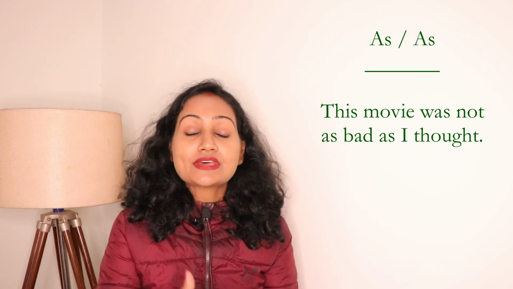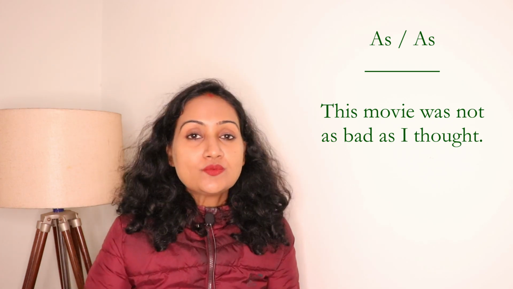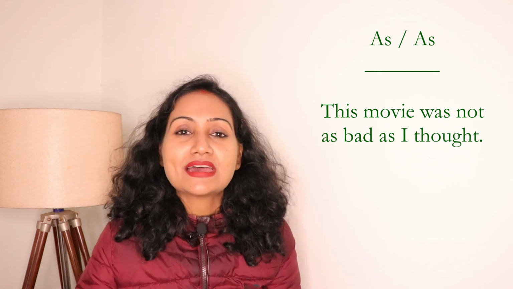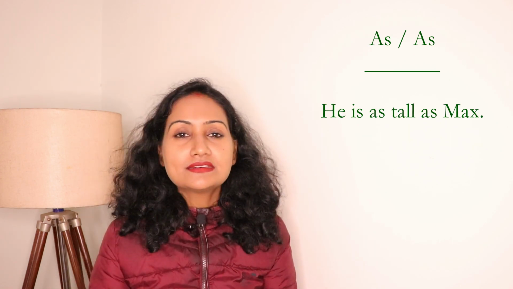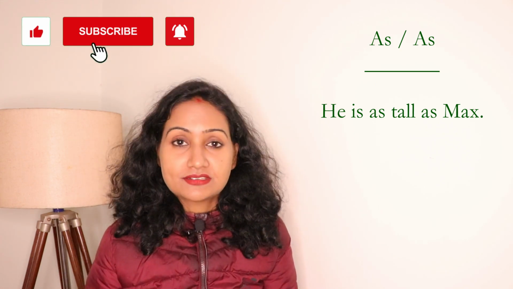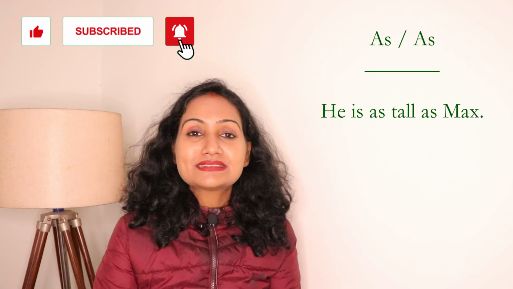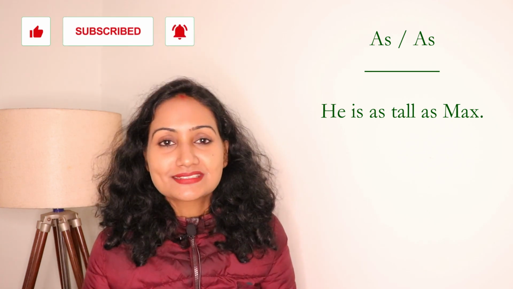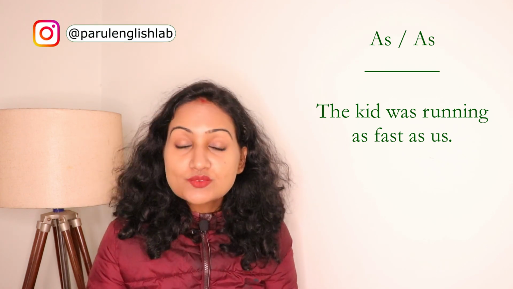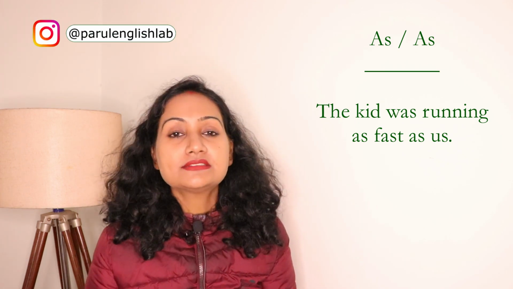Okay, so this way we use as-as when we compare two things. The movie wasn't as bad as I thought. He is as tall as Max. So again there is a comparison with Max. The kid was running as fast as us.